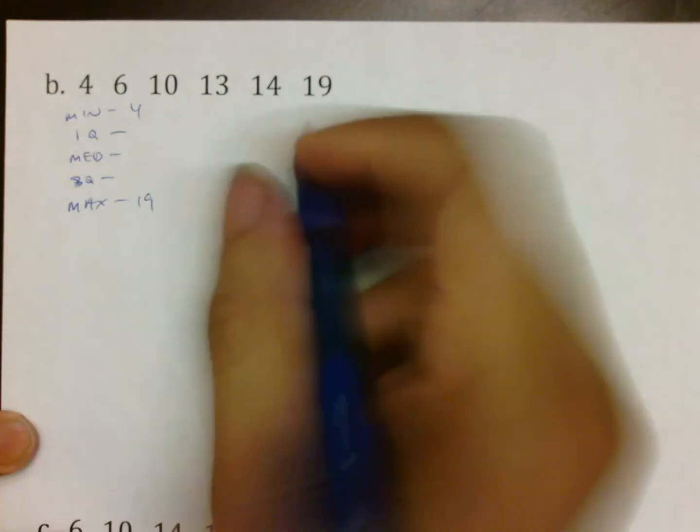Now again, that was an easy question because everything ended up nice, but you've got to be careful on these because, when I'm going through this part here, I'm sorry, we want minimum first. My minimum is 4. My first quartile I don't know, median I don't know, max is 19, so let's go ahead and find the median.